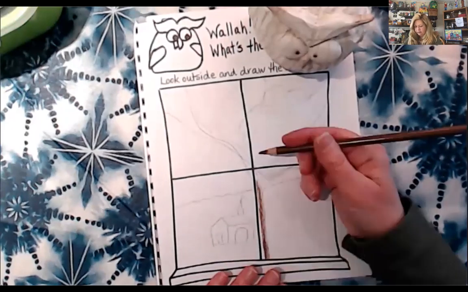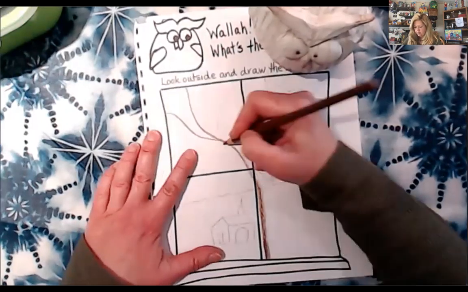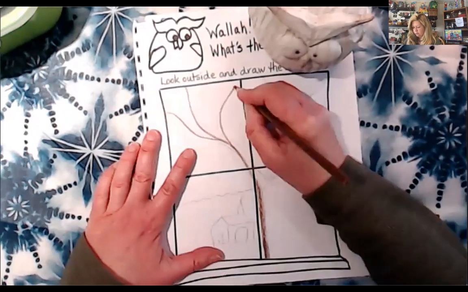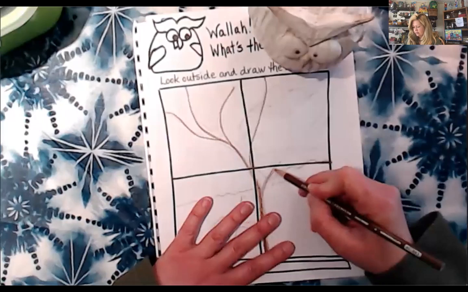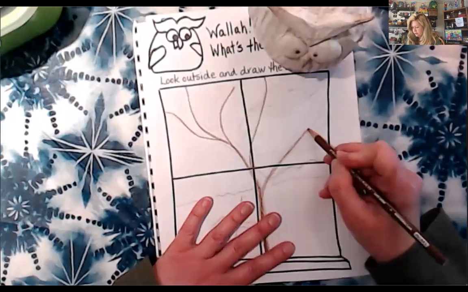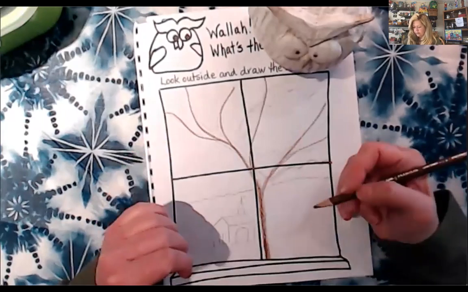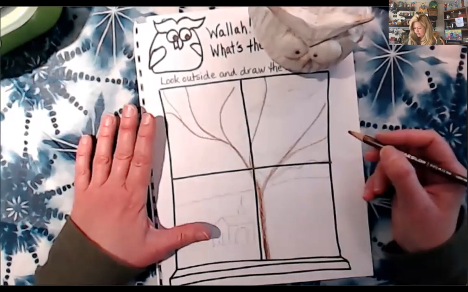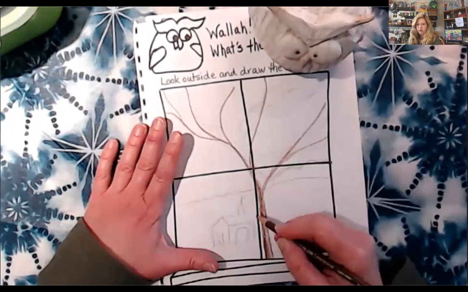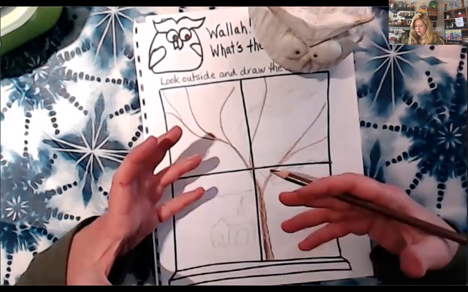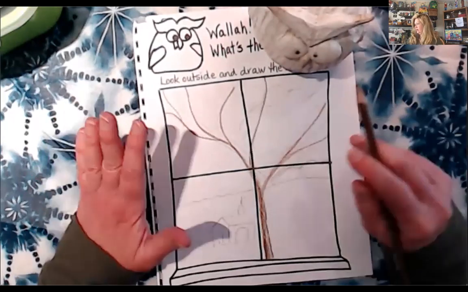I'm using colored pencils. Of course, you can use whatever might be there at your home. There really isn't a wrong or right type of art material. Some people might have markers. Some people might have crayons. I love crayons, by the way. There's something about a good crayon, eh? So here is the tree, and it's just beginning. I will beef it up a little later and make it look a little more tree-like, but I just wanted to get it in there.